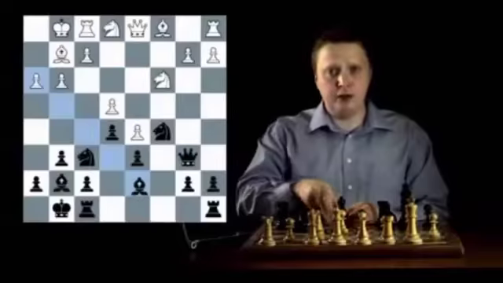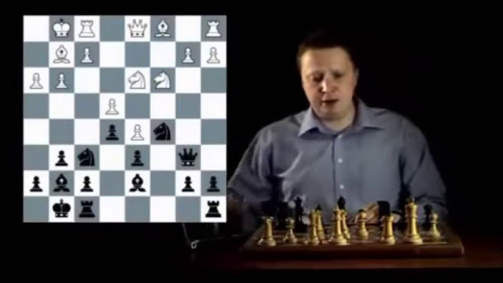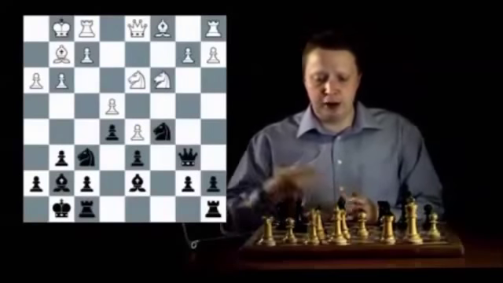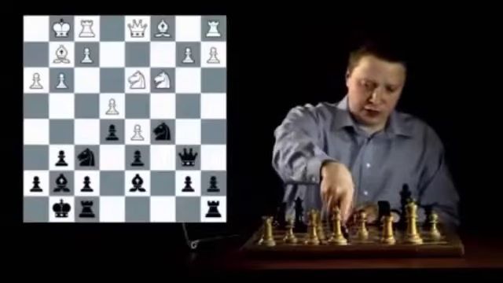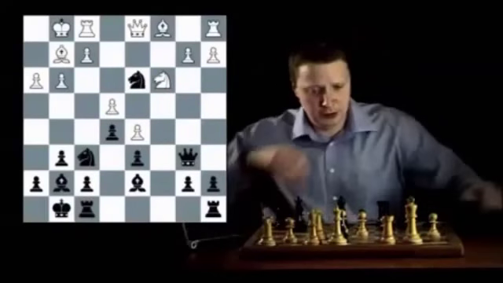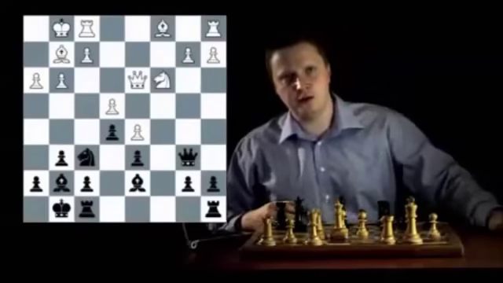Bishop to d7, last piece comes into the game. Knight to d3. And Black's really forced to exchange his knight at some point. Okay, maybe he could consider playing rook to c8 here, but he just decided to take on d3. So knight takes d3, queen takes d3. So everything actually looks very calm in this position so far.